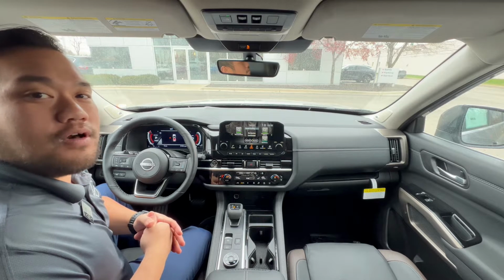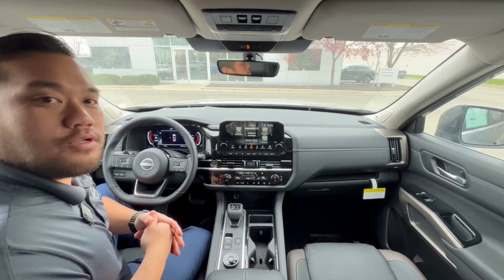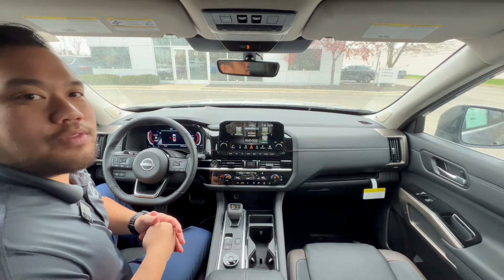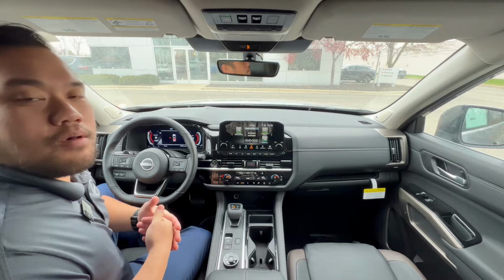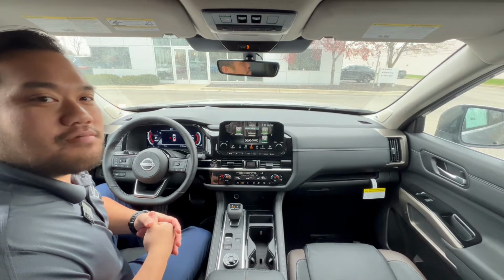On today's episode of Nissan Ownership, we're going to go over how to use the built-in navigation. I know everybody kind of uses their phones now with Apple CarPlay and Android Auto, but for the folks that still want to use the built-in navigation in the car, it's a little confusing. So let's go over that.